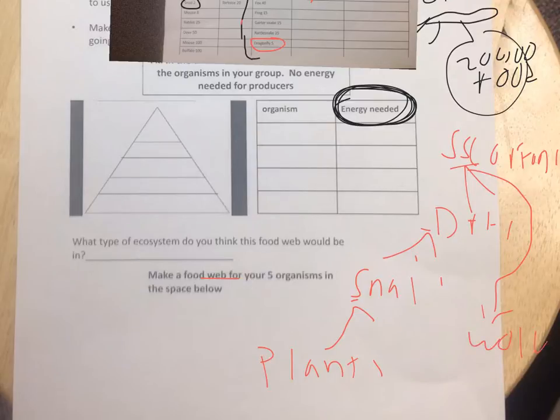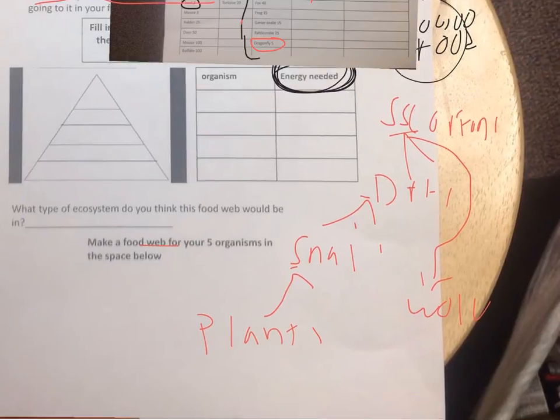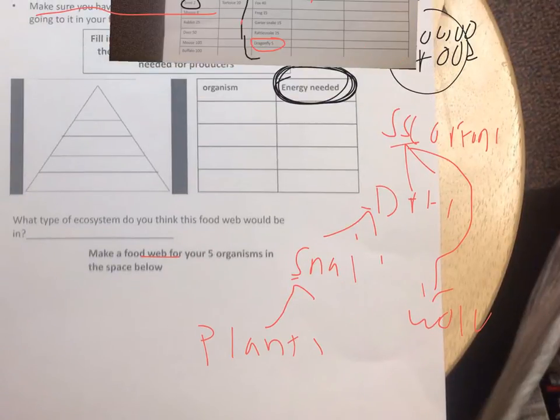All right. So right now I have a food chain. How would I make this a food web? Well, I think if you read the directions, which I don't think a lot of people do, make sure you have at least 1 omnivore. So you should have 2 arrows going in your food chain. I don't care really what you pick as your omnivore, as long as it's not your primary consumer.